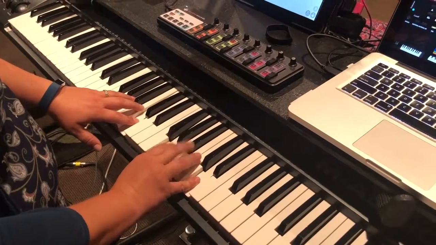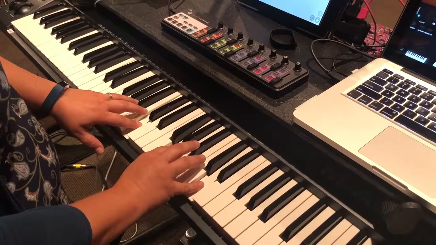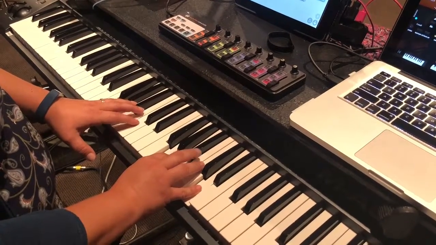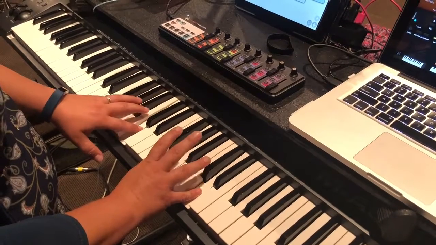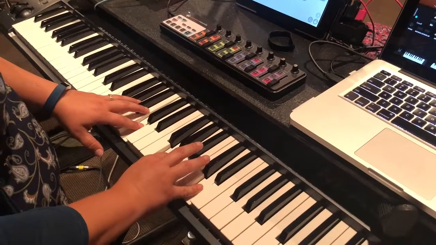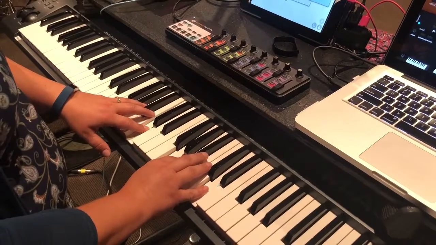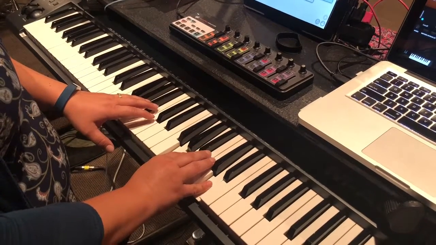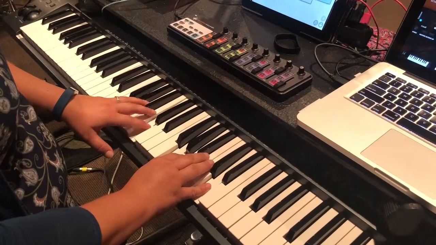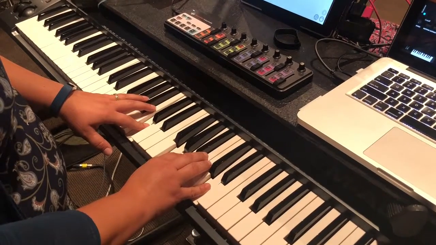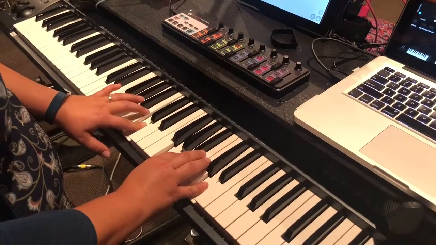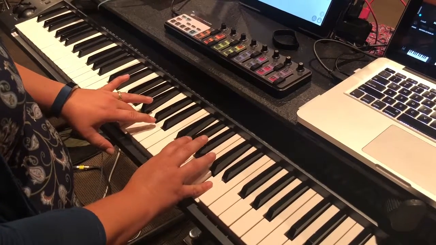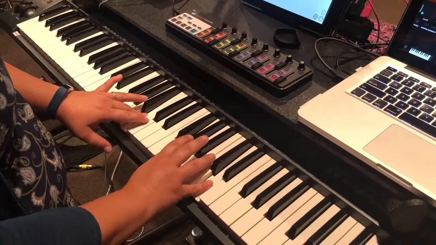Then in your right hand you can add the 2, or you can leave the 2 the whole time. When you're adding a 2, it's just adding tension to the sound. And then you can go down to the 3 in your left hand if you want to. Your right hand is still holding G and D the whole time.